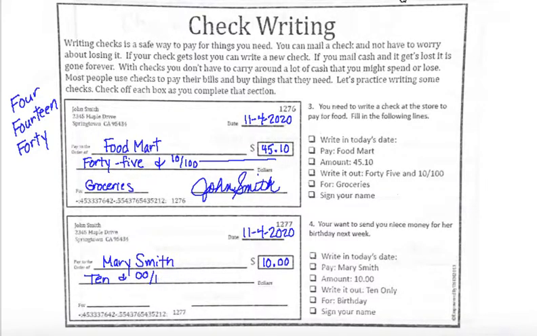Or you can write 10 and XX out of 100. So there's some different options. You can either write it as 10 only, 10 and 00 out of 100, or 10 and XX out of 100, just so that it's showing you that there's no change.